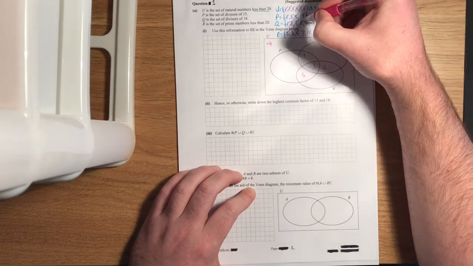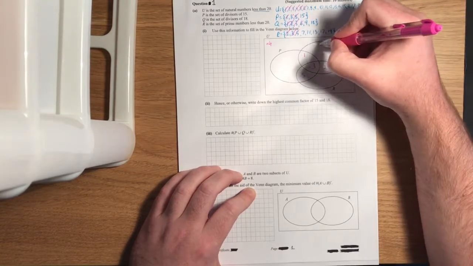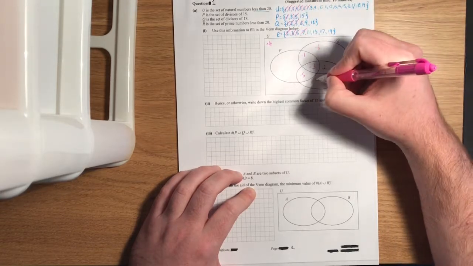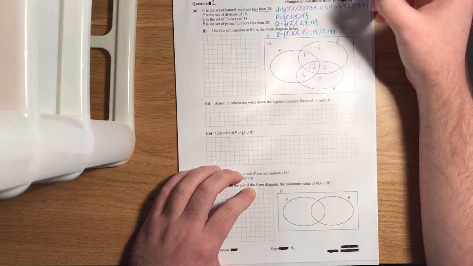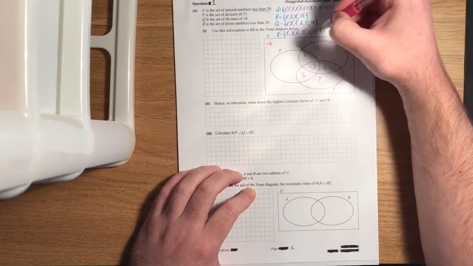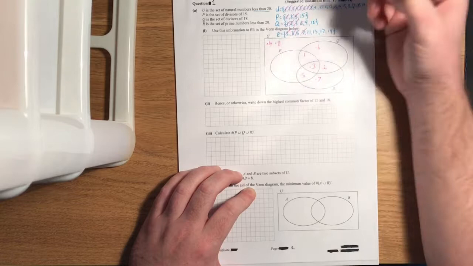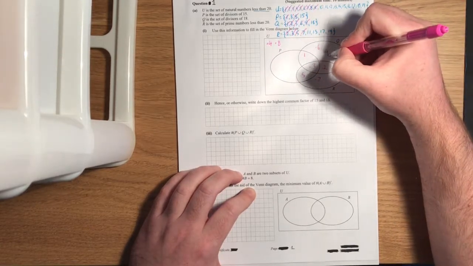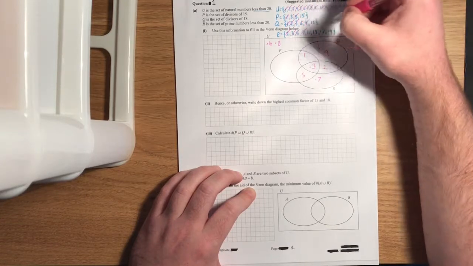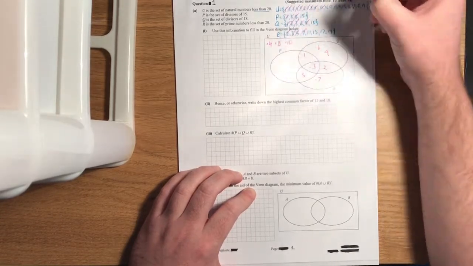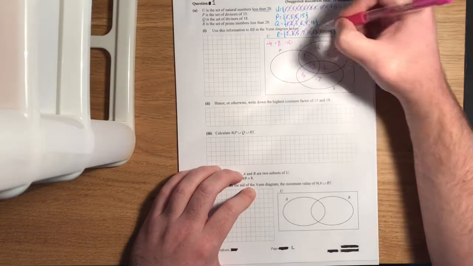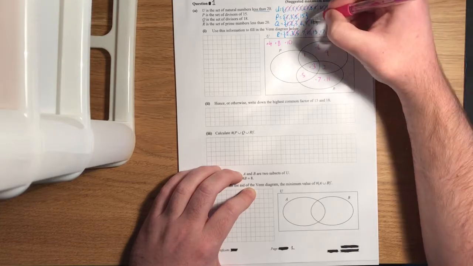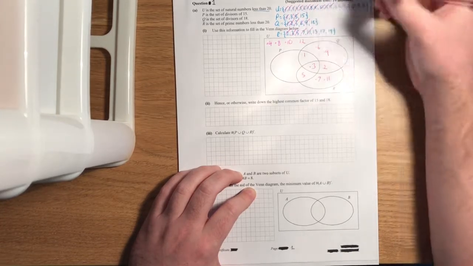6 is in Q, but it's nowhere else. So 6 is going to go here. 7 is in R and nowhere else, so there it goes. 8 is not in any of our sets, so 8 is going to go out here. 9 is in Q, alright, so 9 goes here. 10 is not in any of our sets, so 10 goes out here. 11 is one of our prime numbers, so that goes in R. 12 isn't in any of our sets, so 12 goes out here.